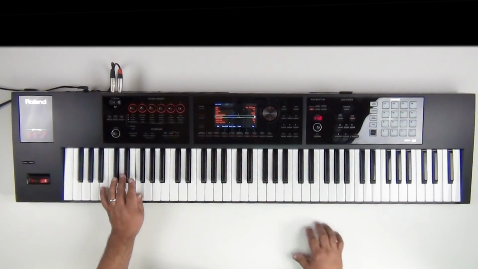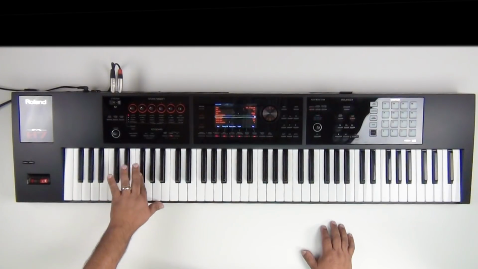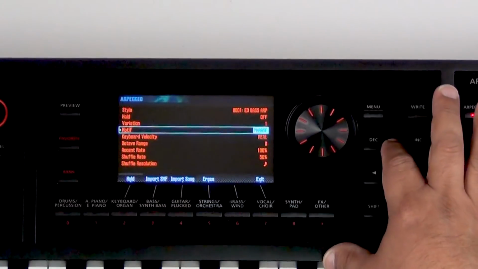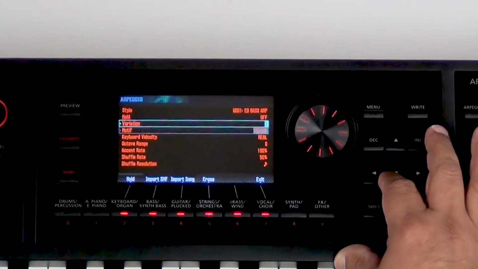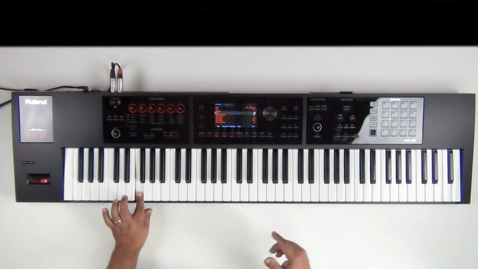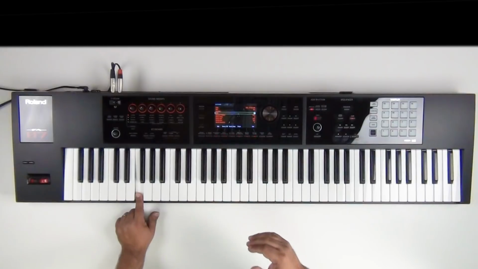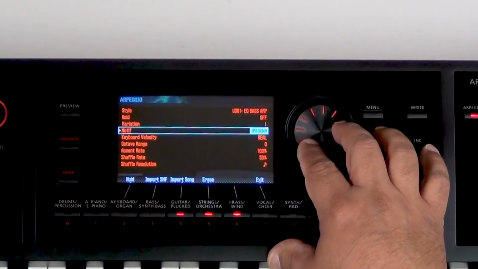A couple little mistakes in there, so let's go back and correct that. Let's make sure I'm not wrong. Let's try a variation. There is none. And let's try a different motif. Notice what happened there. It kept the rhythm. Let's try down. Same thing.